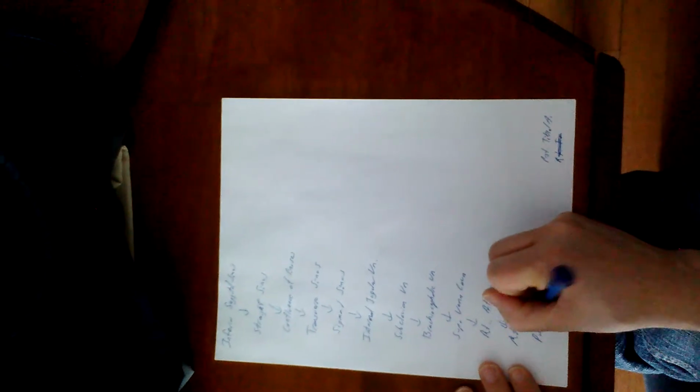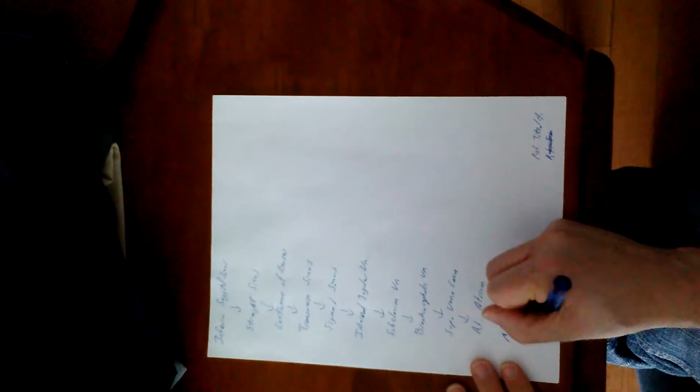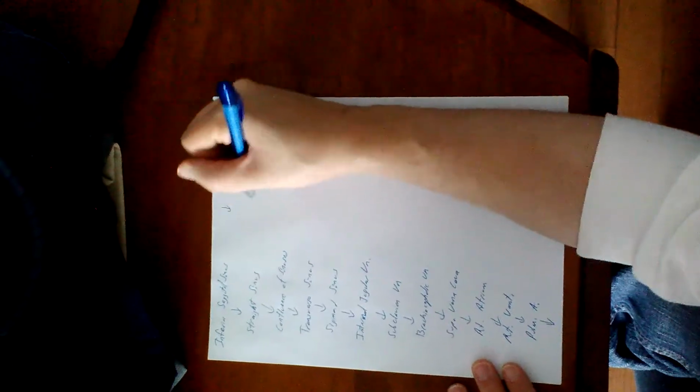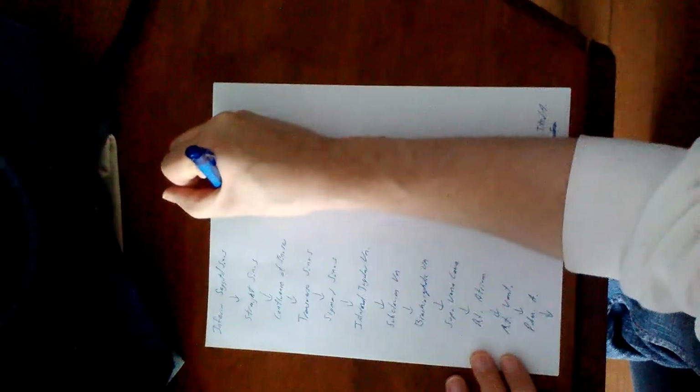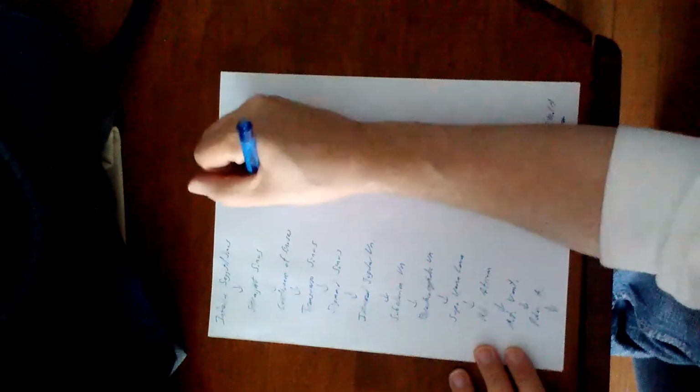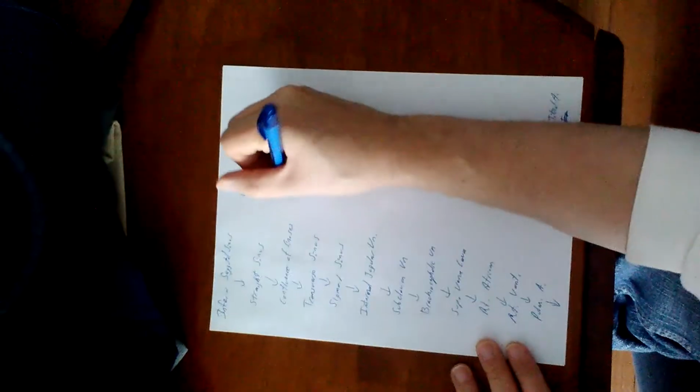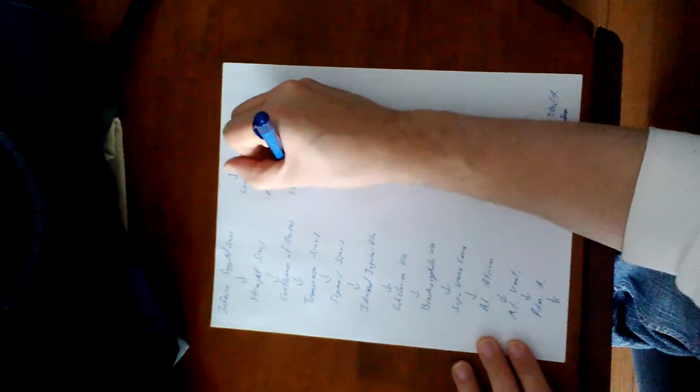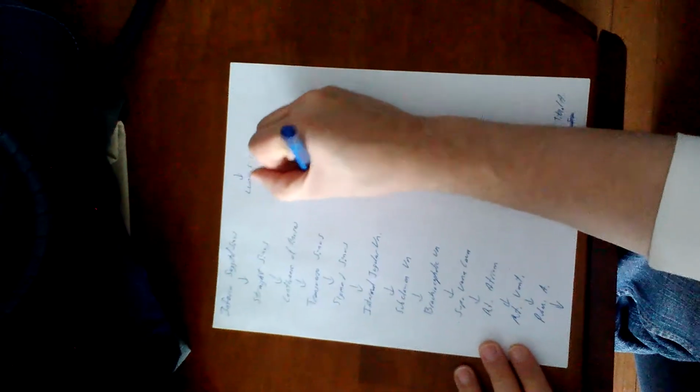From the right atrium, it then goes into the right ventricle. From the right ventricle, it then heads into the pulmonary artery. From the pulmonary artery, it then goes into the lungs. From the lungs, it then heads into the pulmonary veins. From the pulmonary vein, it then heads into the left atrium. From the left atrium, it then heads into the left ventricle.